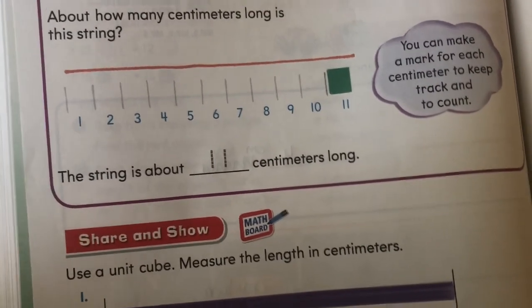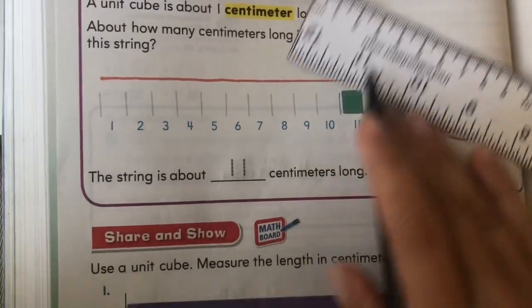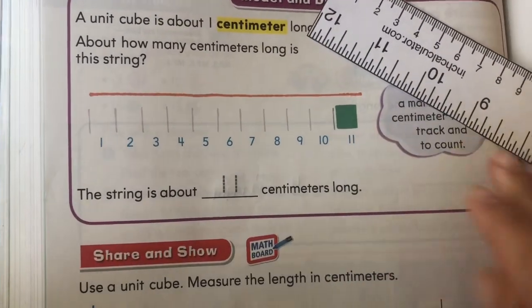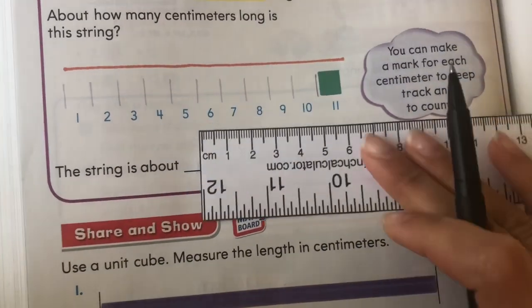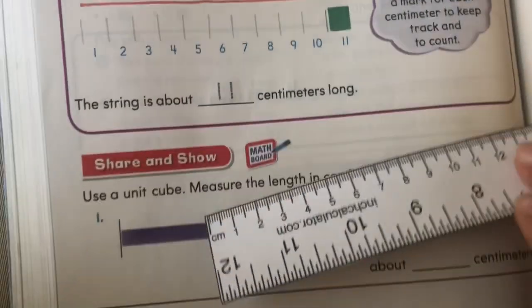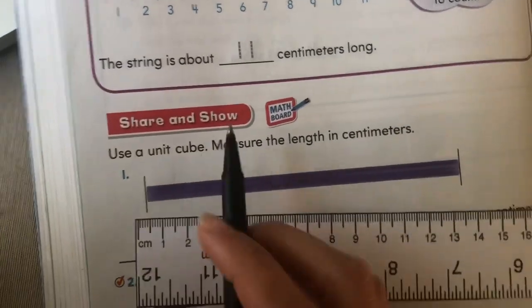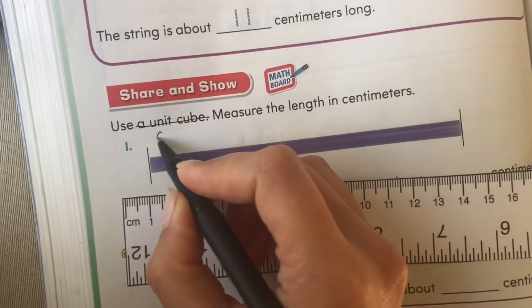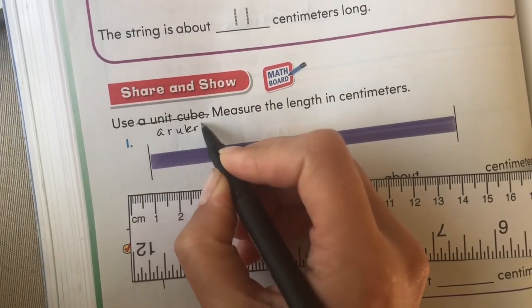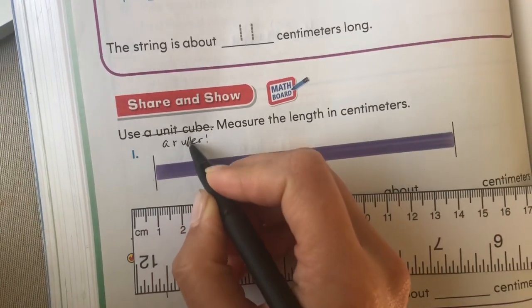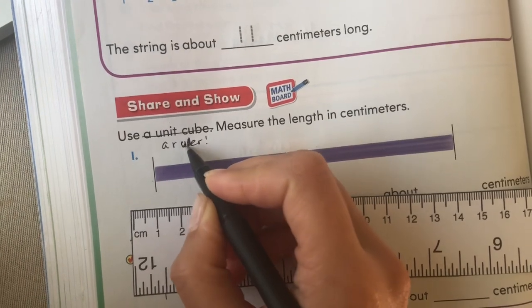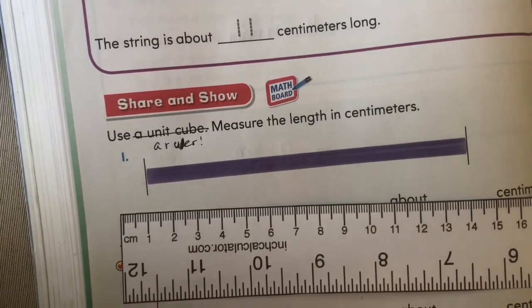But remember, we're skipping the little model part and we're moving on to just using our rulers. Okay, use a unit cube. Nope, use a ruler. Okay, use a ruler. Oh, my writing is messy today. Excuse me.